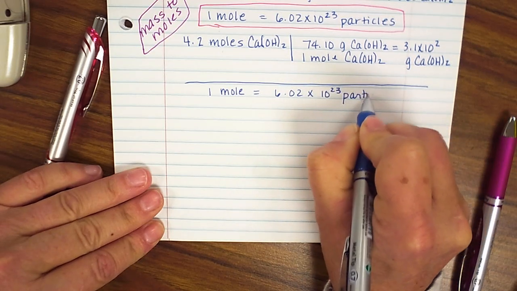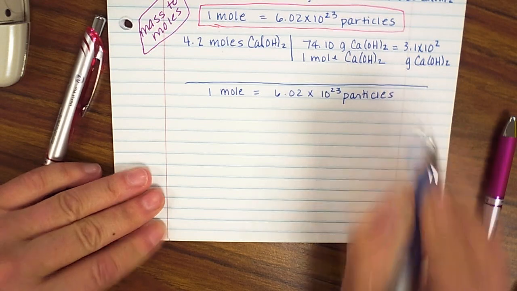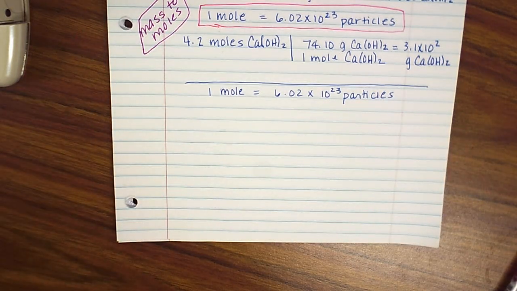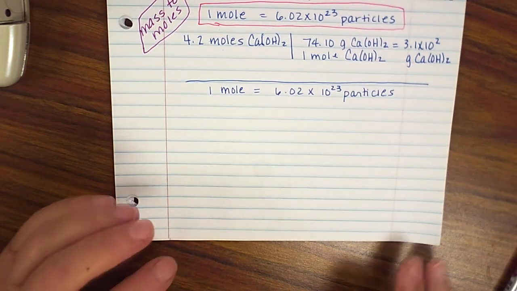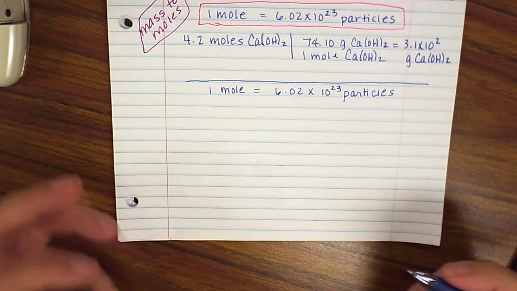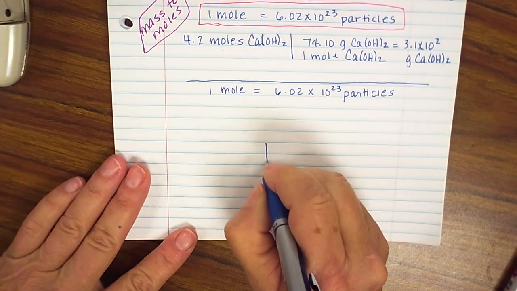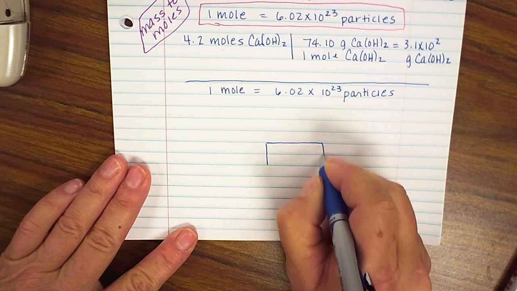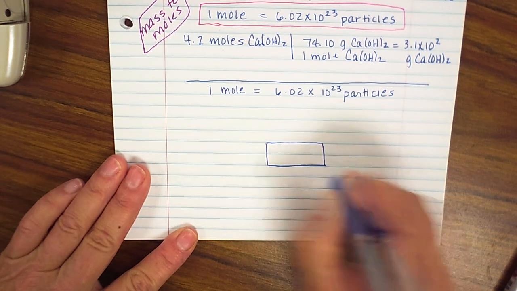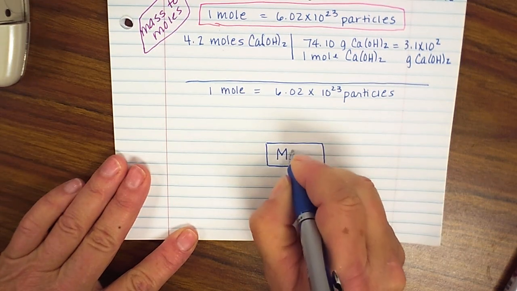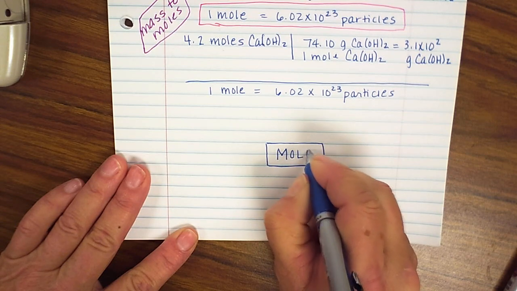Now, I know we started this, but I'm going to take a little break here. There is something called the mole tool. So real quickly, this might help some of you. This is a good time to put it in here. It's a little graphic with the mole in the middle.